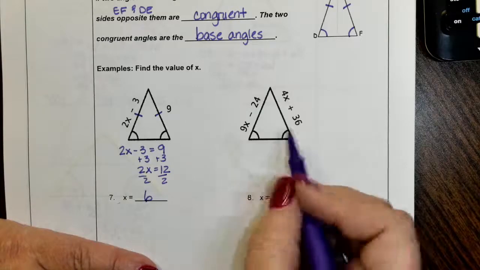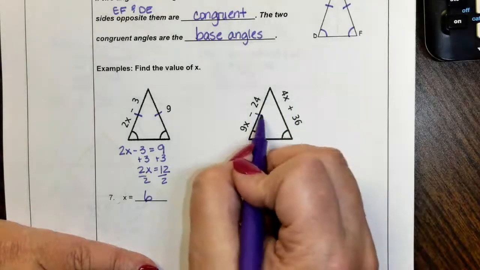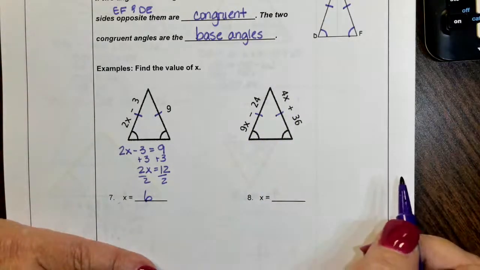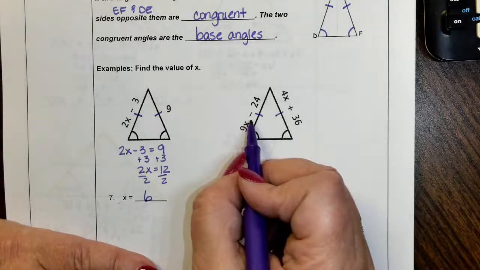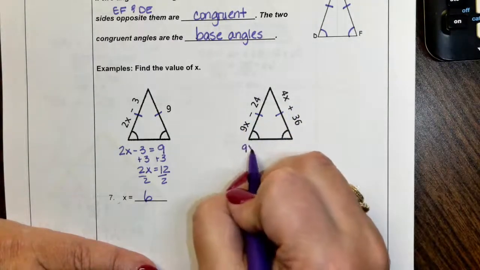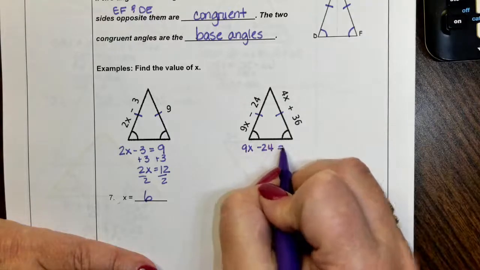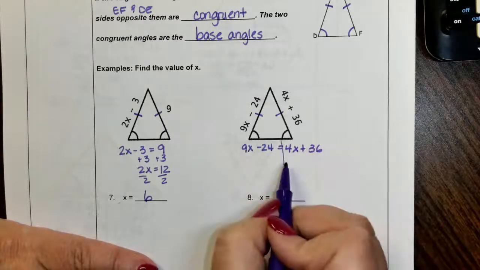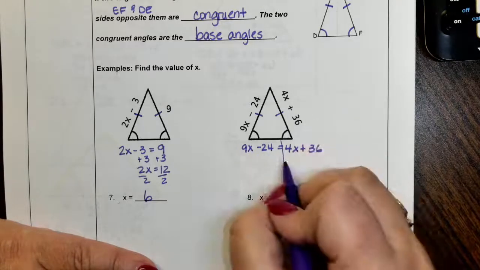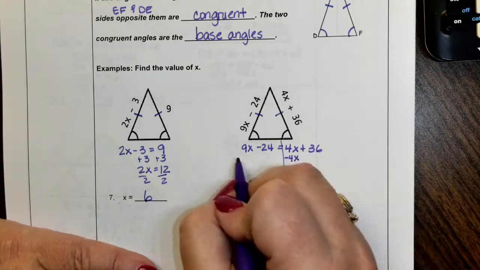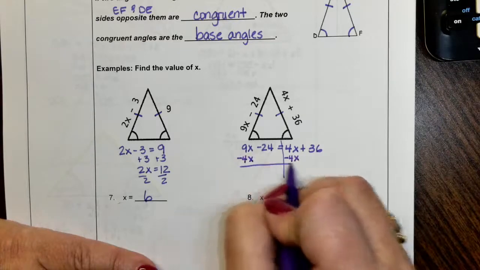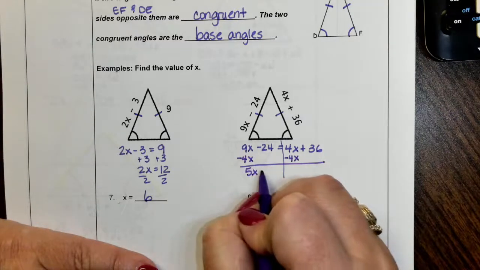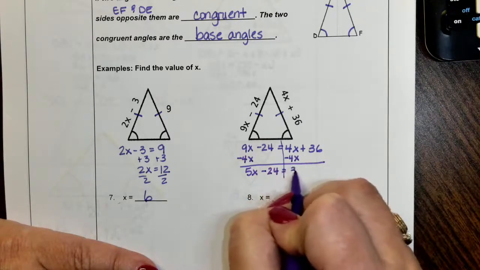Okay, same thing here. You have these two angles are congruent, which means these two sides are congruent to each other. That means this side, this part, equals this part. 9x minus 24 is equal to 4x plus 36. I like to always move my smallest x so that it can be on the same side, so I'm going to move it first. I like to move my variables first. I always do that. Minus 24 equals 36.